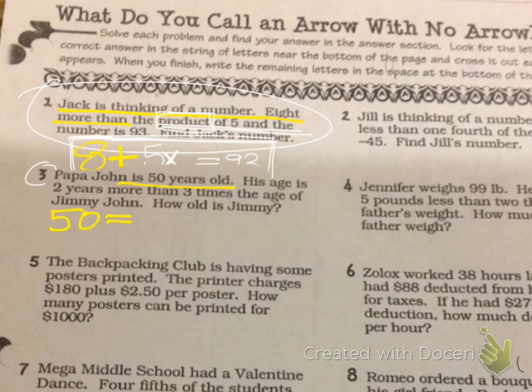His age is 2 years more than 3 times the age of Jimmy John. So 3 times J. Oh, done. Solve it. You know what to do. First step would be minus 2. Minus 2. Skibbity boo, you guys can finish it.